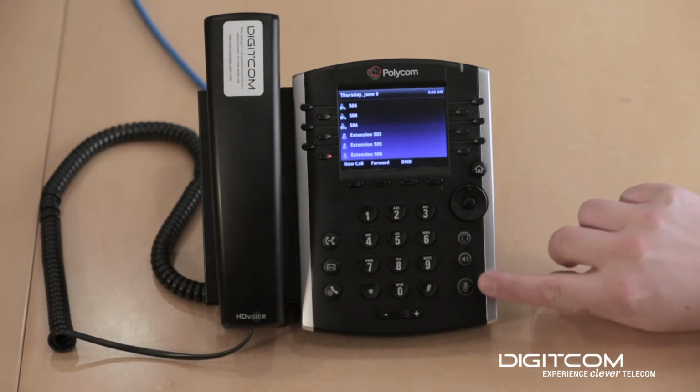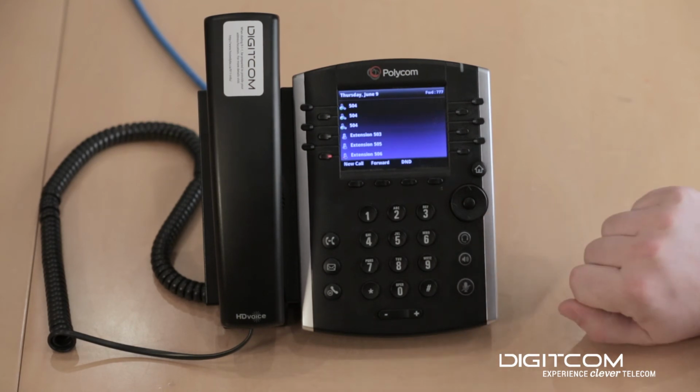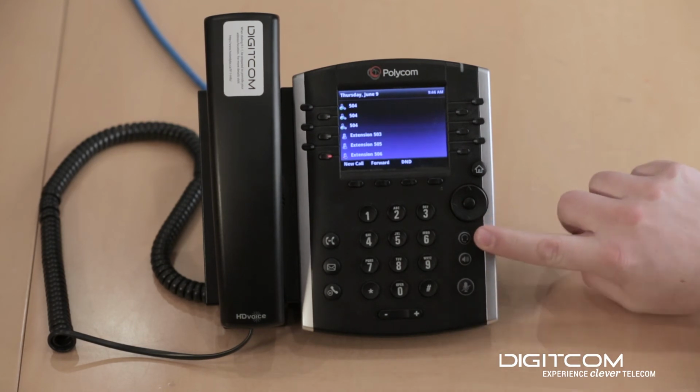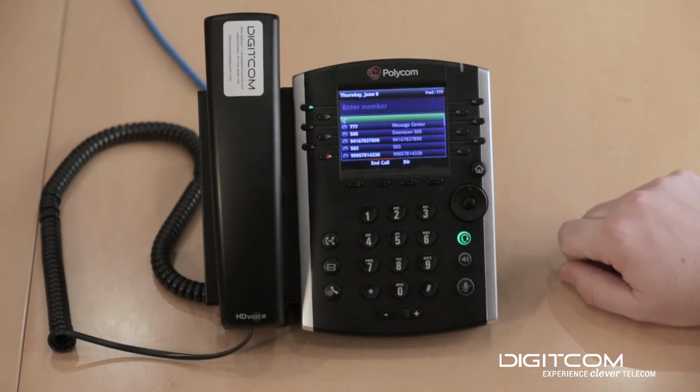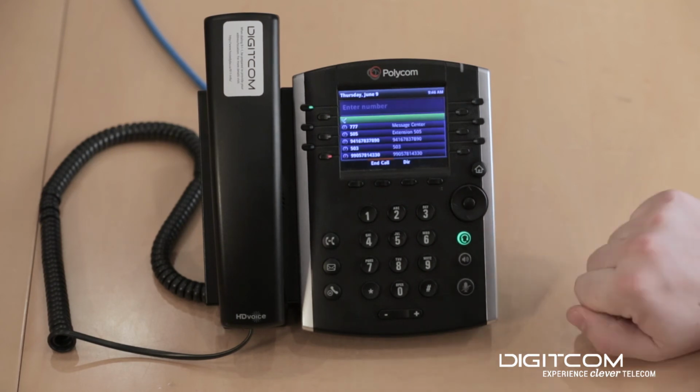These buttons down here allow you to control where you would like the call to go. If you have a headset and would like to answer a call on your headset, you will push this button. When it's enabled, it will light up green to let you know that you are answering calls on your headset.